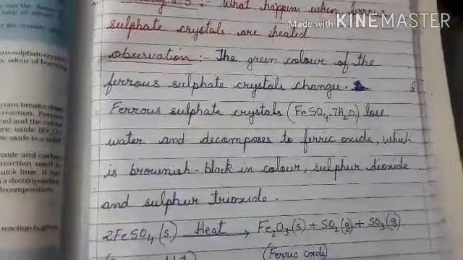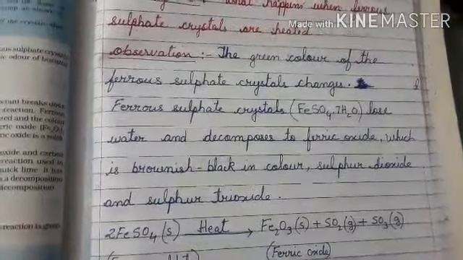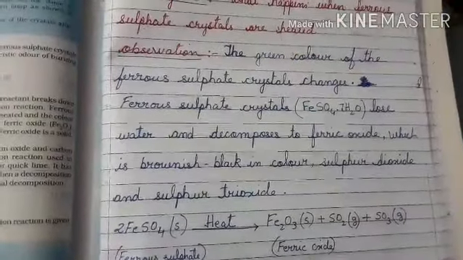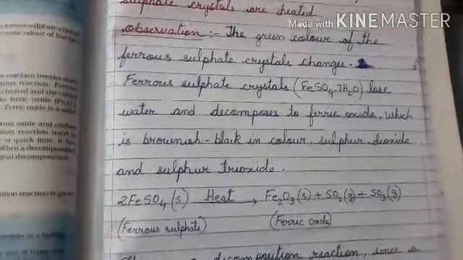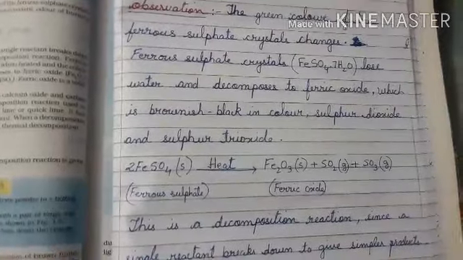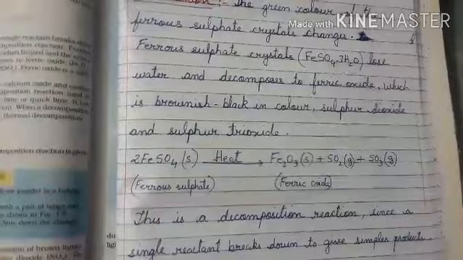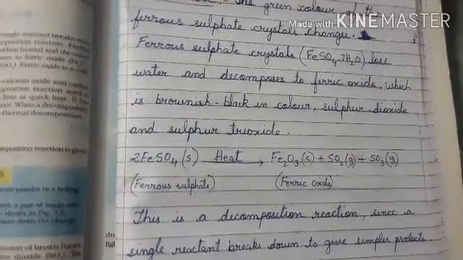The reaction: 2FeSO4, when heated, gives Fe2O3 plus SO2 plus SO3. So this is a decomposition reaction, since a single reactant breaks down to give simpler products.